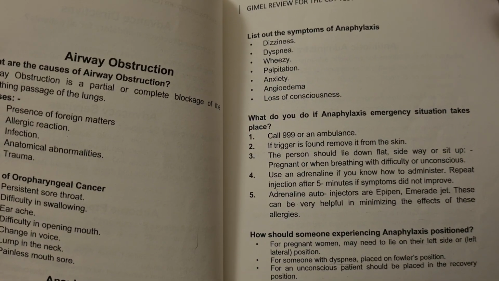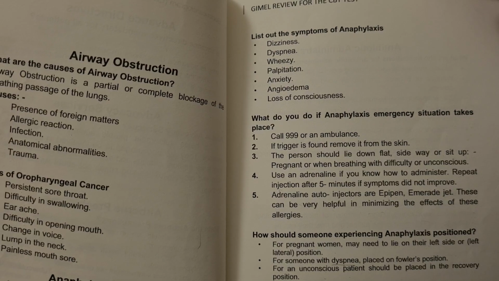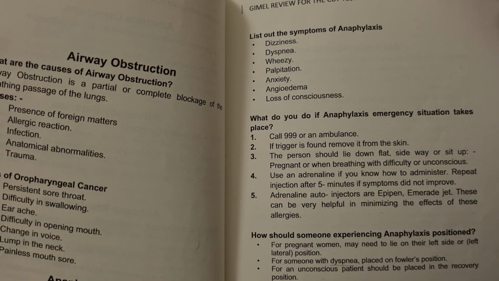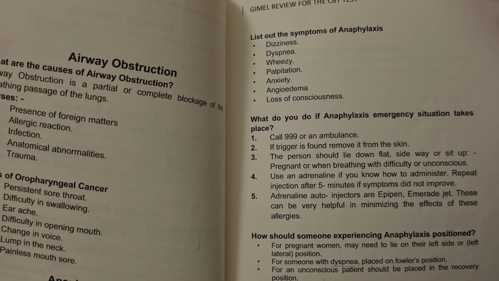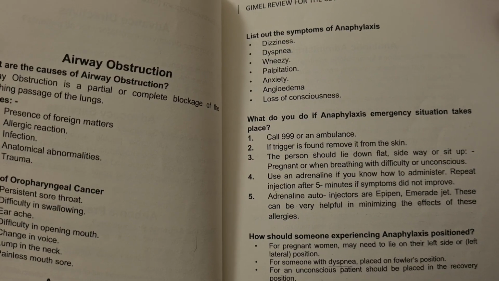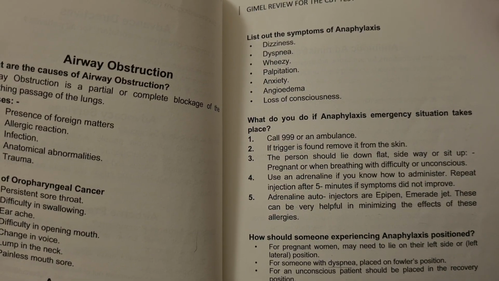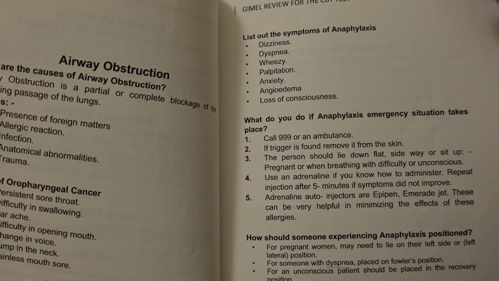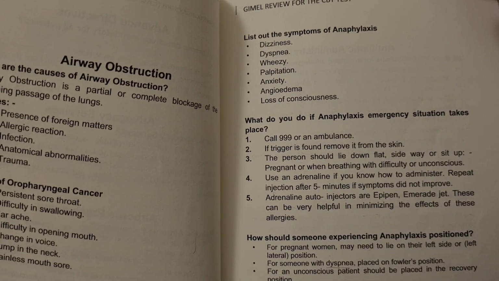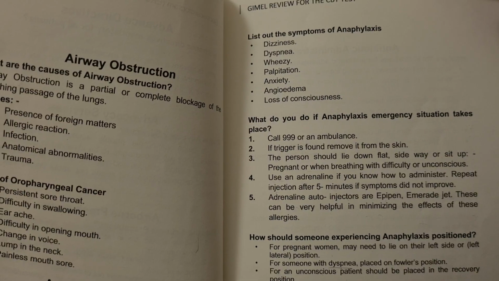Use adrenaline if you know how to administer. Repeat injection after 5 minutes if symptoms did not improve. Adrenaline auto-injectors are EpiPen, Emerade, Jext. These can be very helpful in minimizing the effects of this allergy.